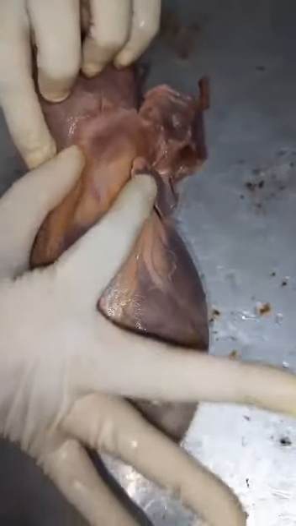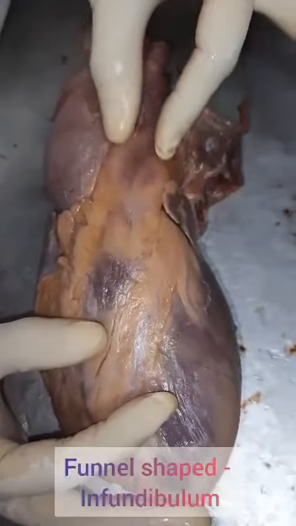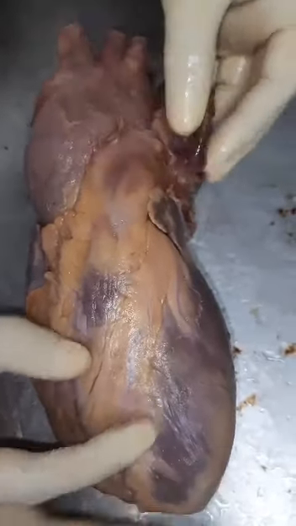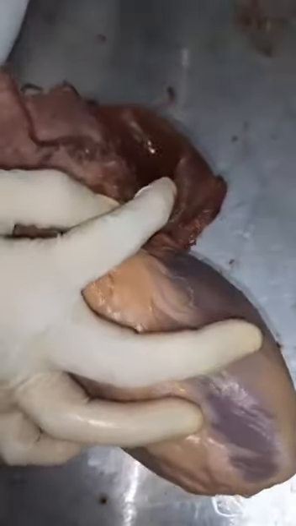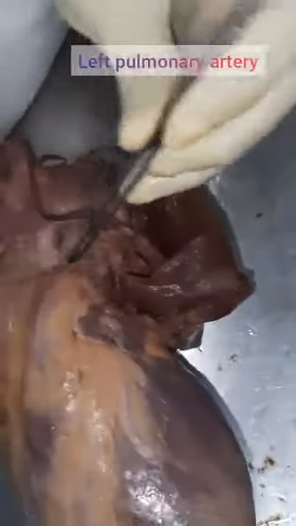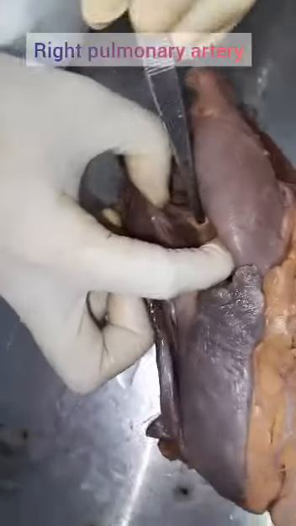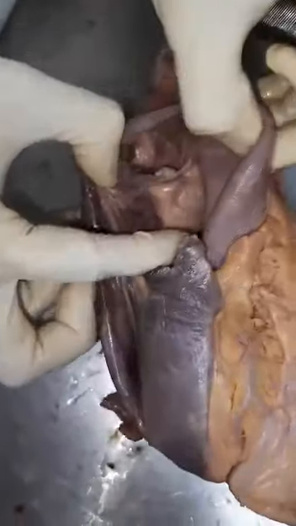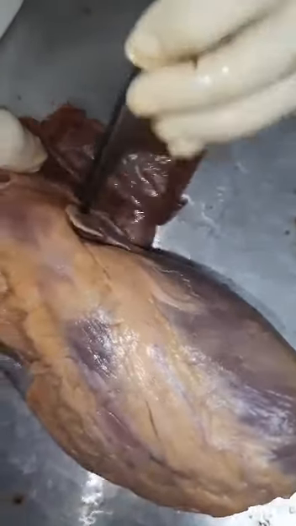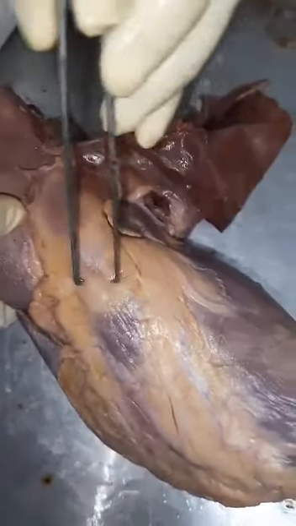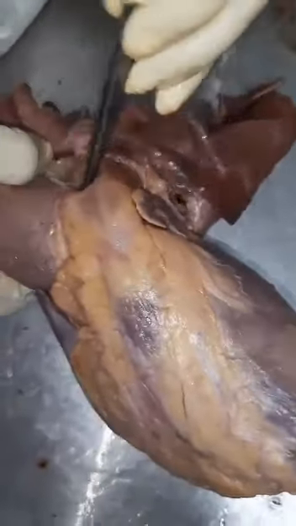When you trace the right ventricle superiorly, it converges into a funnel shaped structure. This funnel shaped part of the right ventricle is called the infundibulum. This infundibulum will continue as the pulmonary trunk, which then divides into a left pulmonary artery and a right pulmonary artery. This is the right pulmonary artery behind the ascending aorta, and this is the left pulmonary artery.